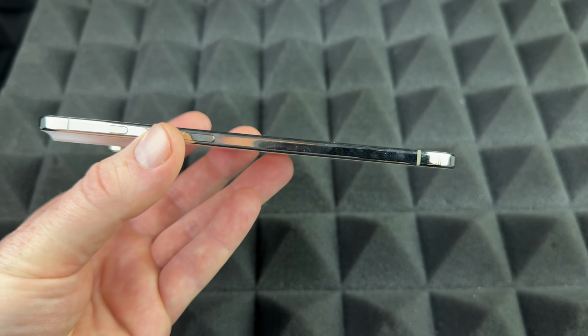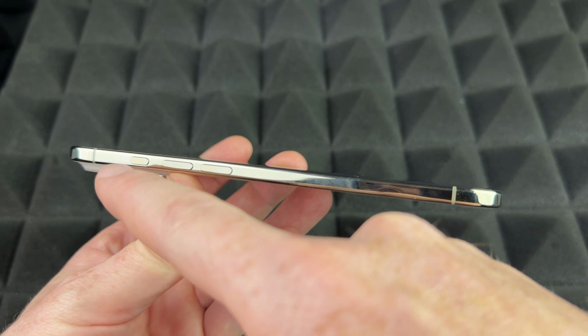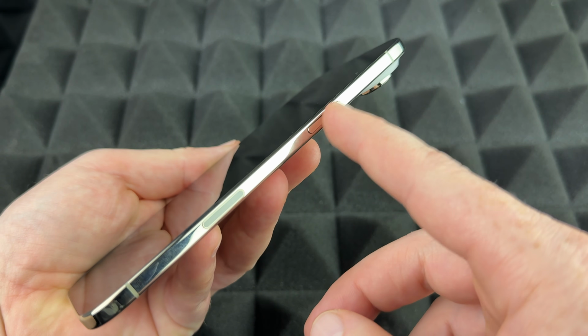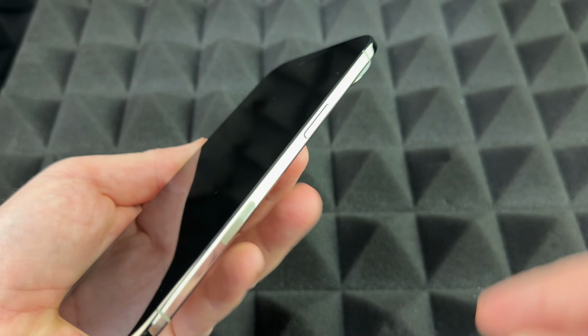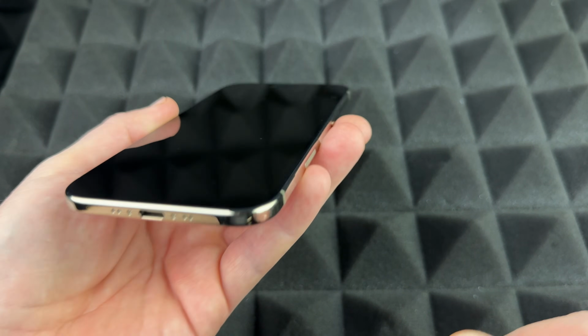So I'm just going to show you around it really quick before we get started. Buttons on the side, you guys will see your volume. And then on this side, it's your power. And then I'm going to teach you everything else. But right now, we're just going to get started really quick. Down here, it's to charge it up, by the way.